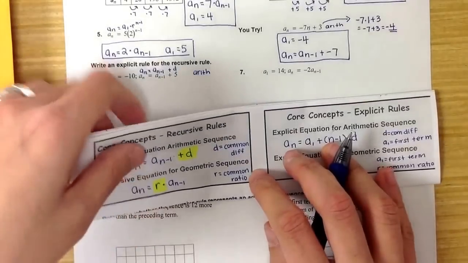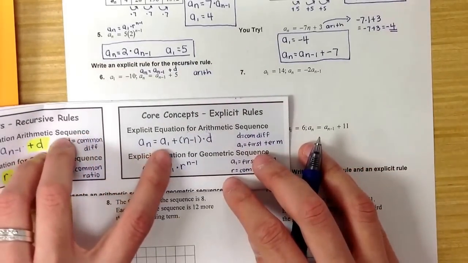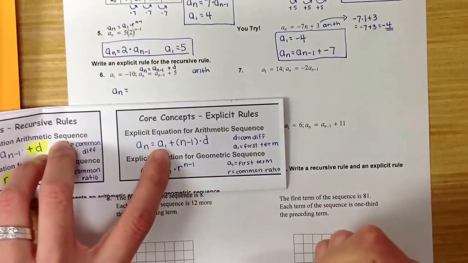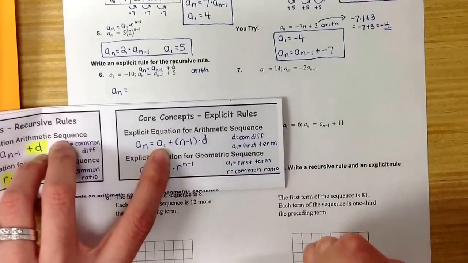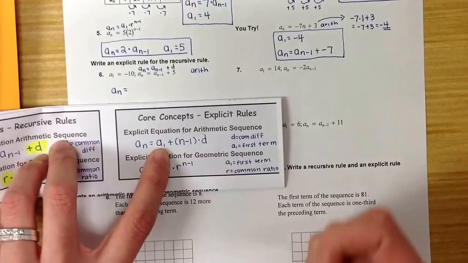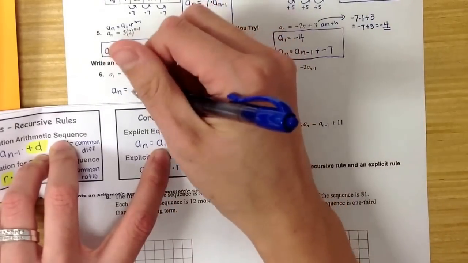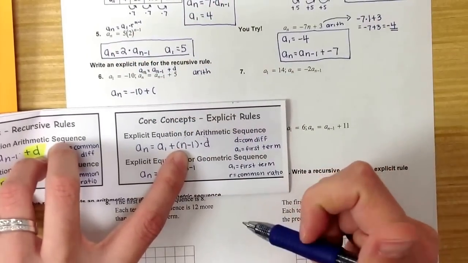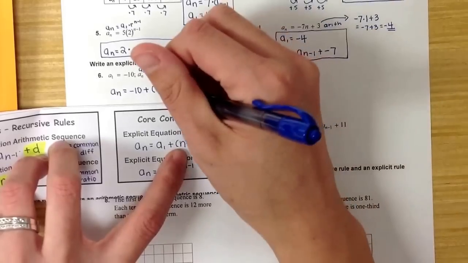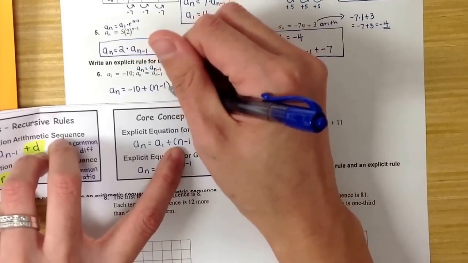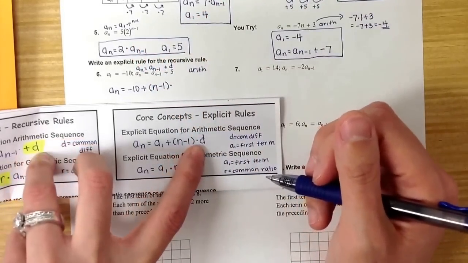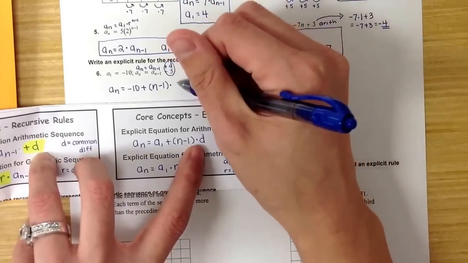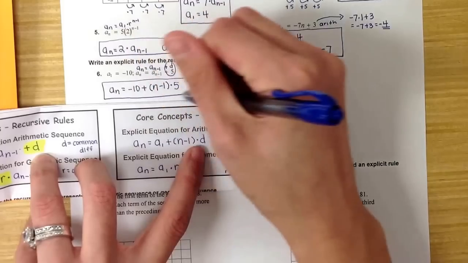Okay, so now if I want to write it as explicit, I'm going to write a sub n equals, just copy, right? A1. Oh shoot, what is a1? I'm not quite sure what a1 is, but it says right here, -10 plus parentheses n, n is still n, what I'm looking for, -1 times d. I'm not quite sure what d is, but look, the original formula said that d was 5. So this is my answer.